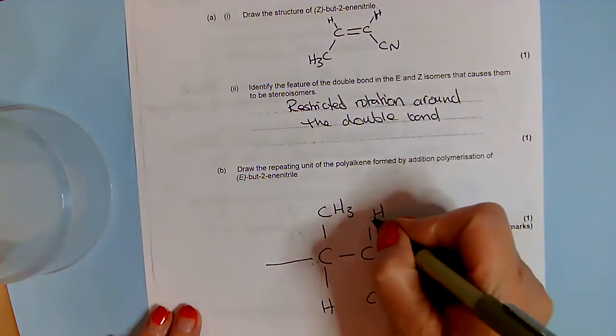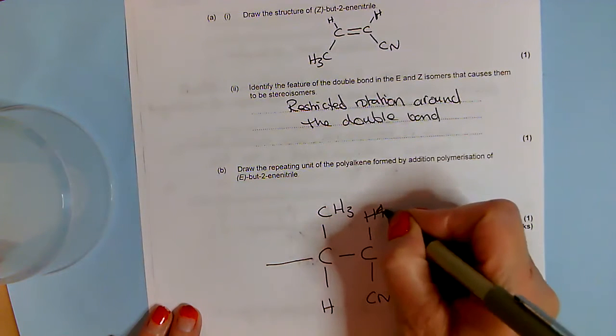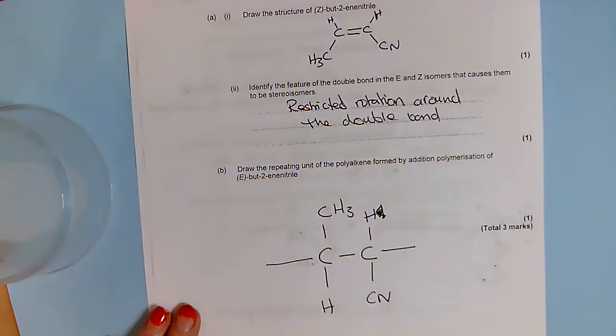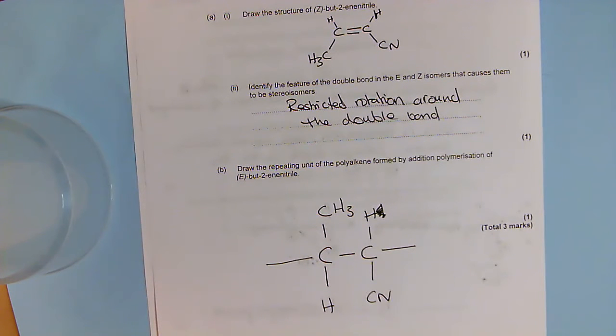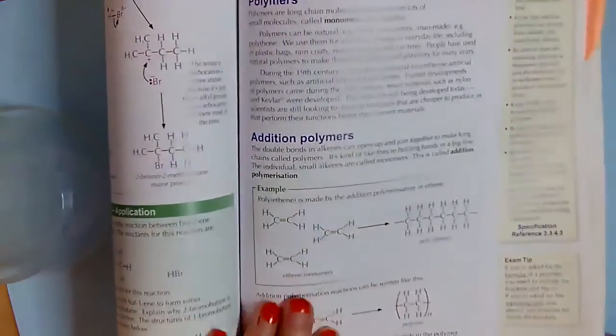Oh, do you know what? I'm going to put that there because that hydrogen was floating. Okay, so that is the repeating unit, and that's what I was marking you for. If you put brackets, I ignored the brackets, but if you put an N, I marked it as wrong. A little bit later on I gave you the benefit of the doubt, but I'm just going to show you the textbook because I know I'm going to get lots of grief on this. So here's the textbook.